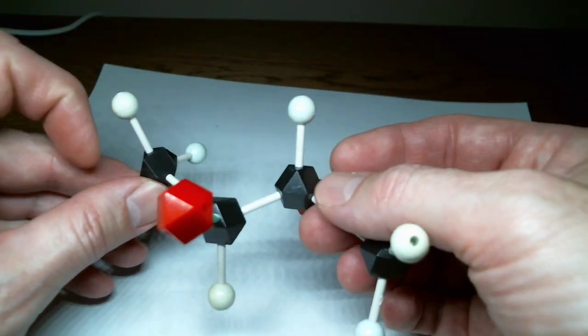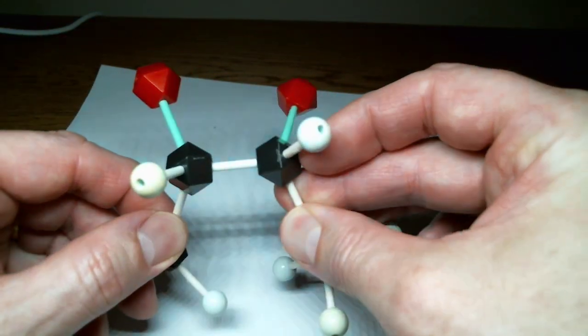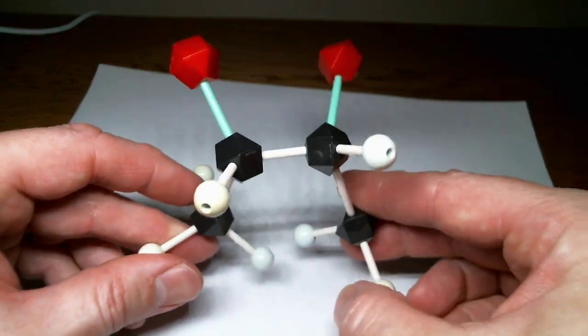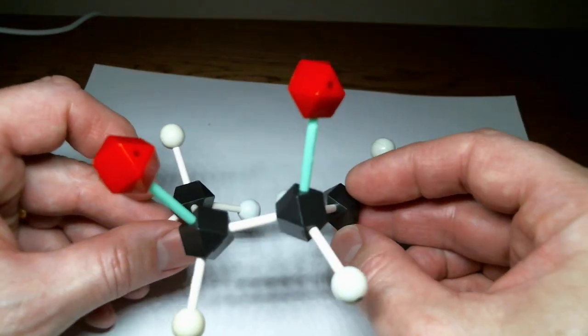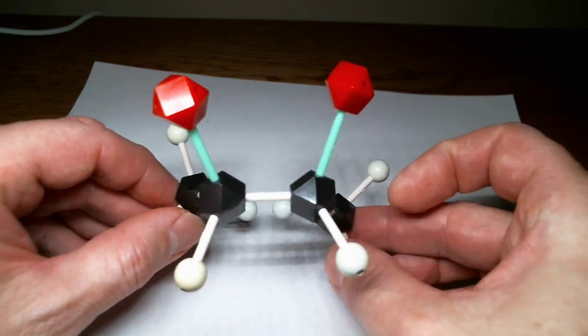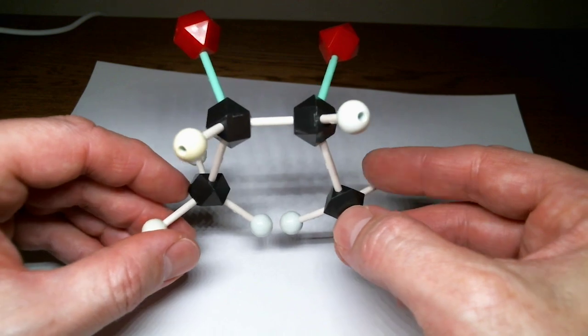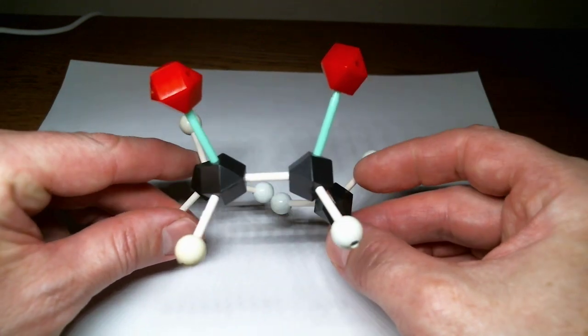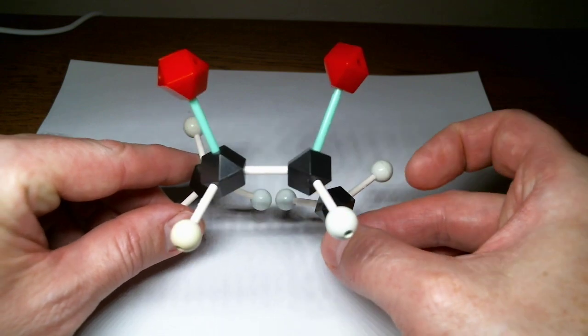And like I said, you could rotate around the middle carbon to arrive at a configuration that you can clearly see has an internal plane of symmetry, cutting right down the middle of the molecule vertically in this representation.